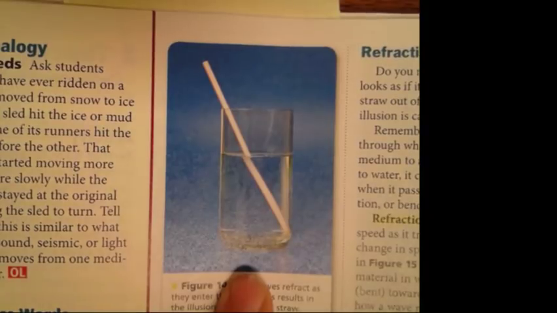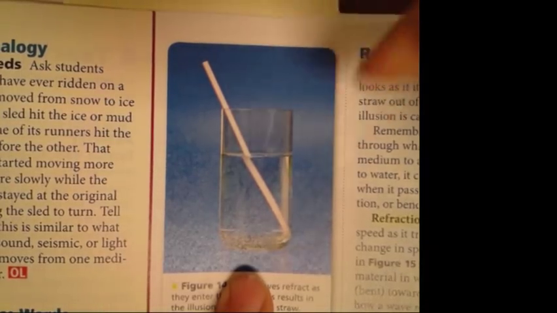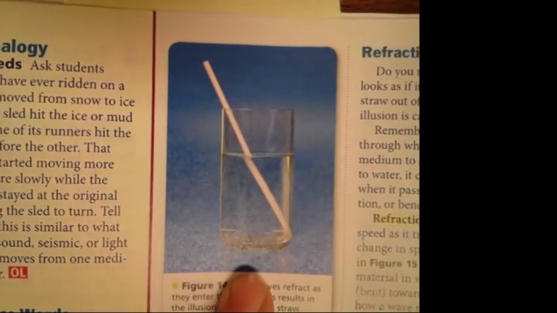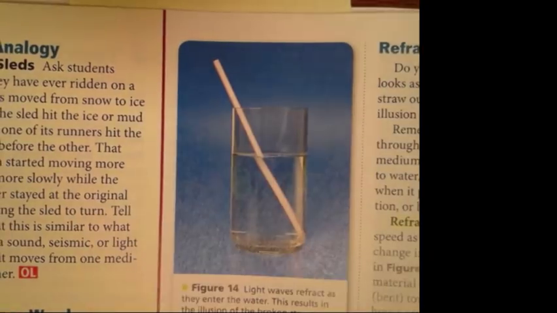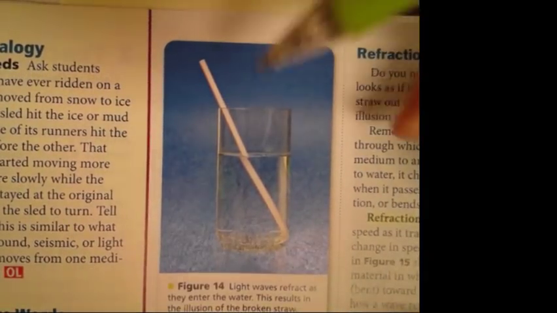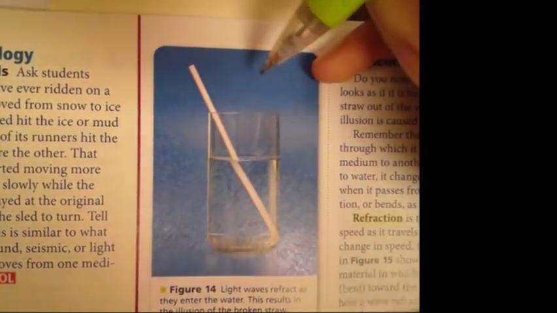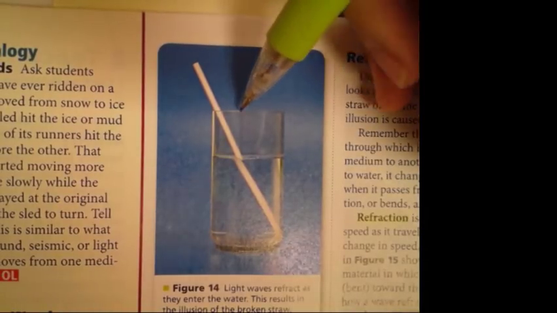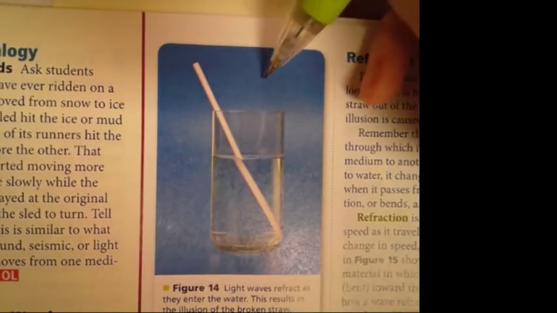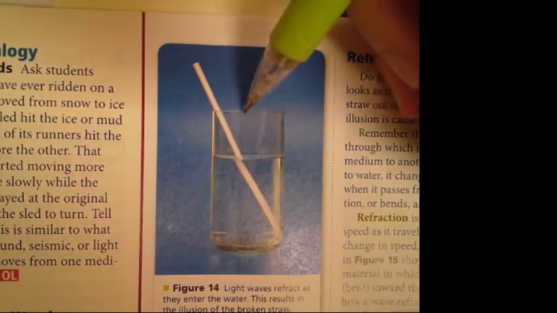That is because those light particles are hitting two different mediums. If you remember, a medium is just the materials that we are moving through. So my visual sight, the light that we're using, is traveling through air here. Air is spaced out, and so that kind of goes through here.